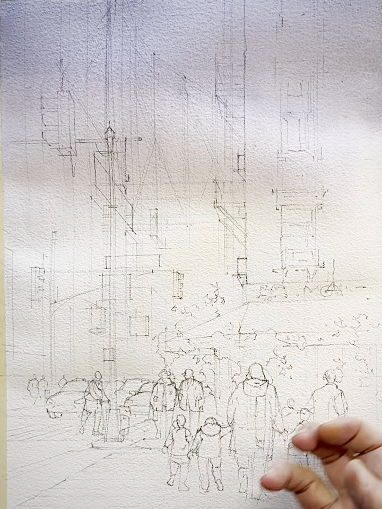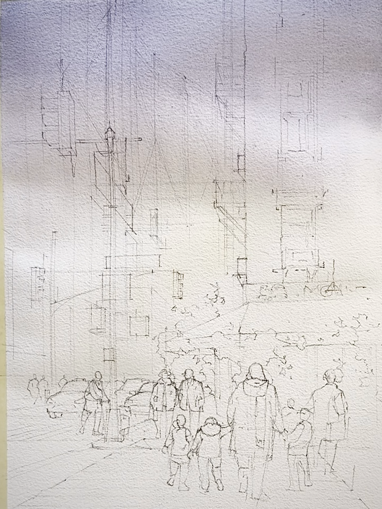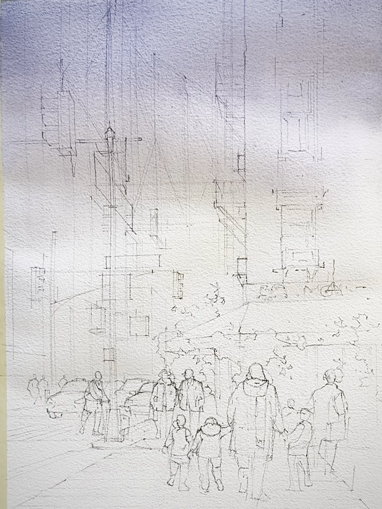I can turn it right side up again because even though this is not dry, it's dry enough. The shine has gone away so that it's too dry to backwash on itself and create any ugly streaks that we don't want.